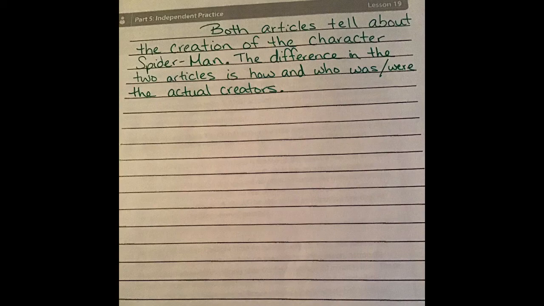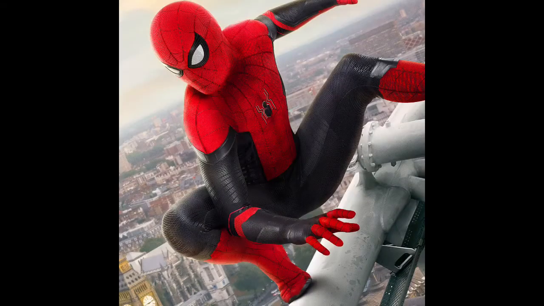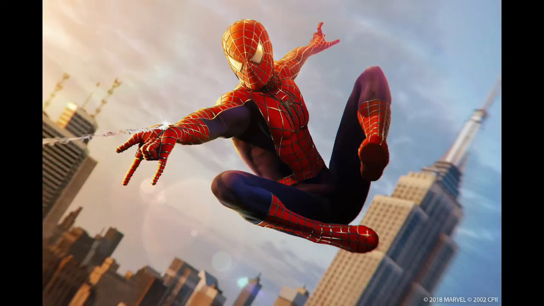Now, we need to find details from the text to support our answer. For my details, I am going to take one quote from each of the articles that kind of show a contradiction between what's being stated in both stories. Now, in the first one, Stan Lee is basically saying that it was primarily his idea of Spider-Man.